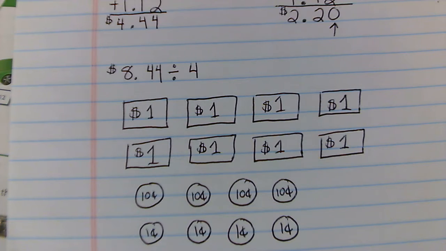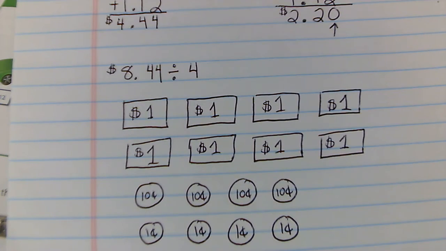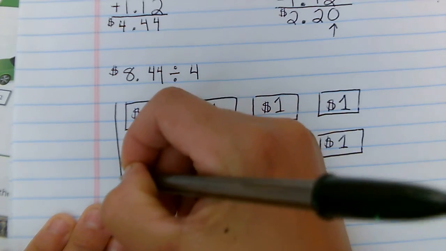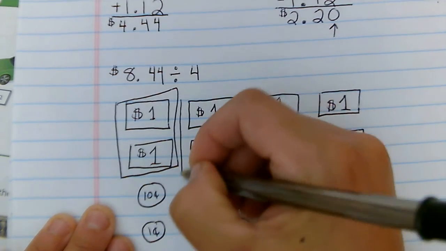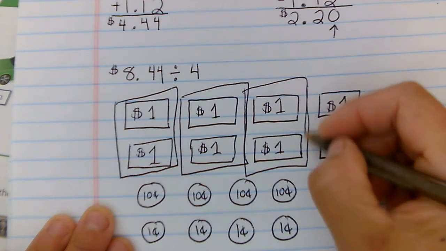Okay, so now I'm going to break this up into 4 equal groups. So when I do that, I've got 1, 2, 3, 4, 5, 6, 7, $8. So 4 equal groups. Here would be 1 group, 2, 3, and 4.